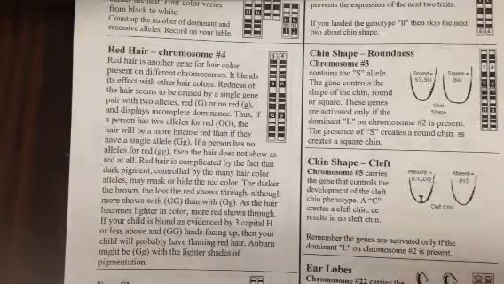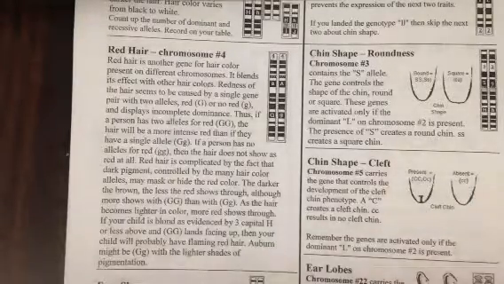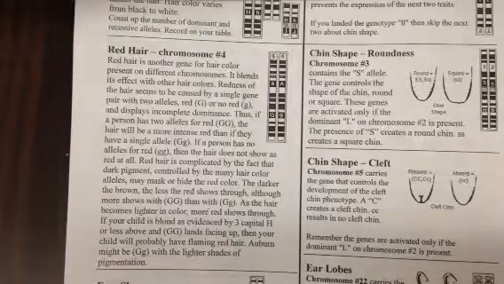So if you happen to have one capital G and light colored hair, so a blonde hair color or a light brown, you will have a red hair tone. If you have two capital Gs and a light hair color, you will have a very bright red hair color. Think more of a Ronald McDonald kind of color.